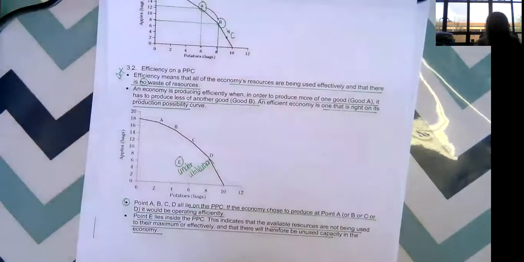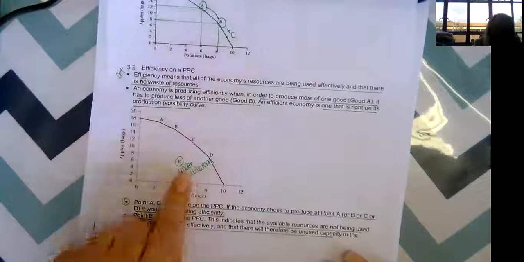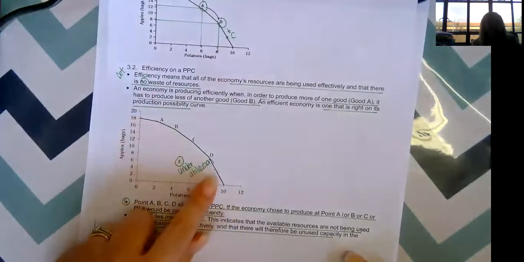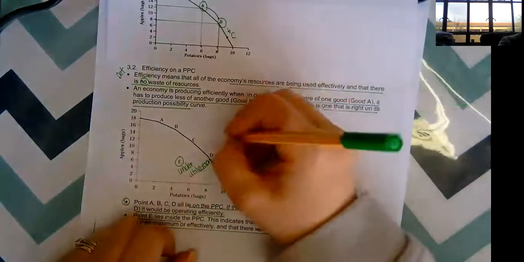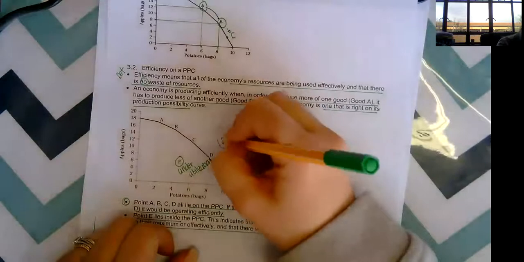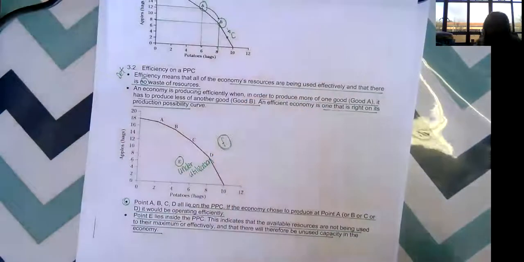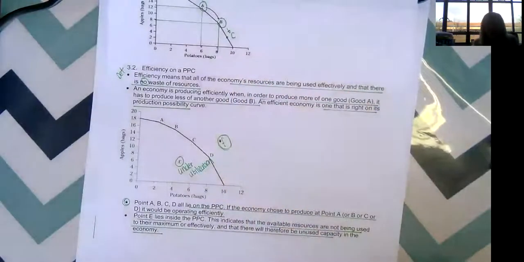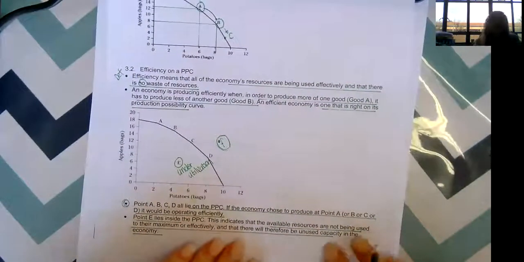Of your resources. So everything inside the curve, you are not efficient. Everything on the curve, you are producing efficiently, and outside the curve, it's unobtainable. You can't produce outside the curve because there are no resources to produce. You either don't have enough money or whatever the case may be.